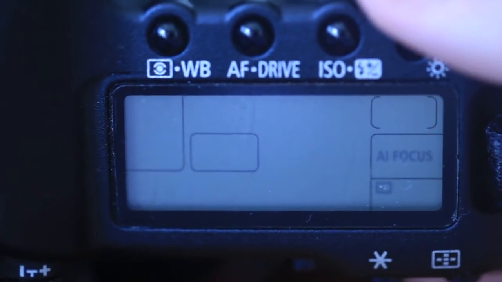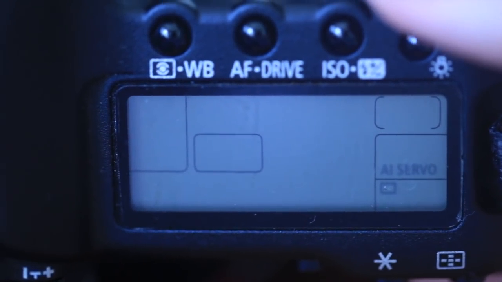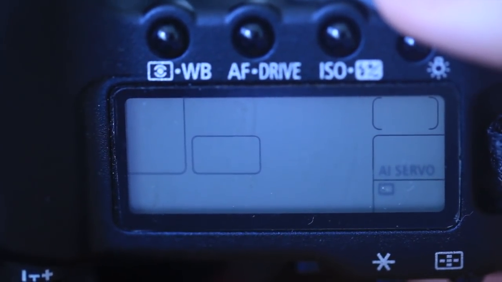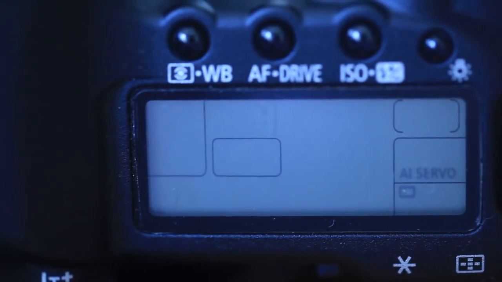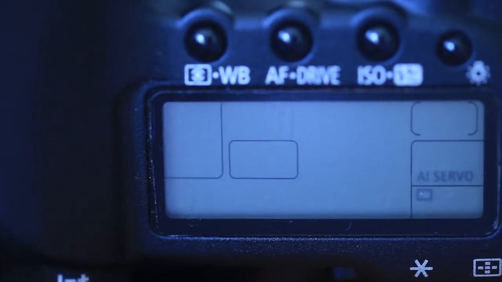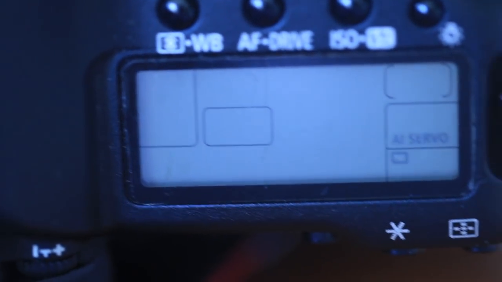The second choice is servo focus or AI servo, when the subject is moving or starts to move. You lock in the focus on the subject by half pressing the button, and the camera will follow with a variable focus on the moving subject. This is good for sports, action, and whenever movement is obvious. It is useful when shooting a high number of shots to capture the action.